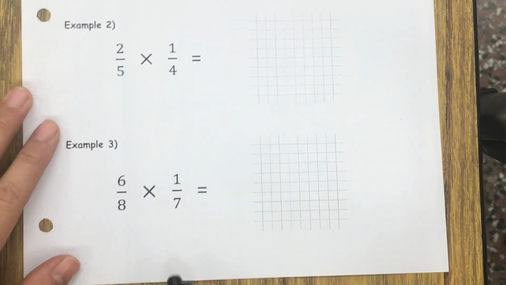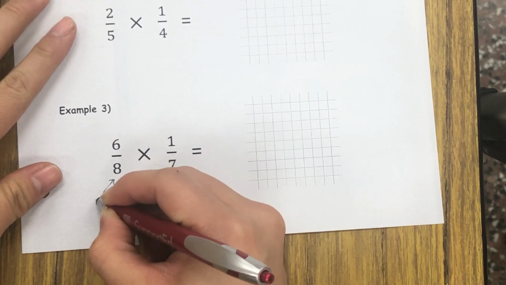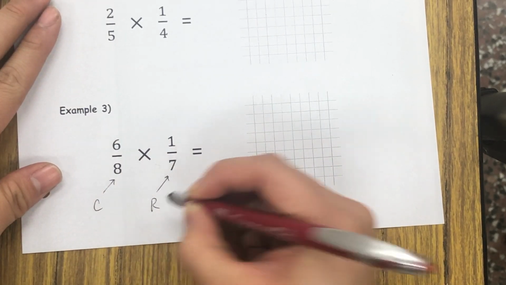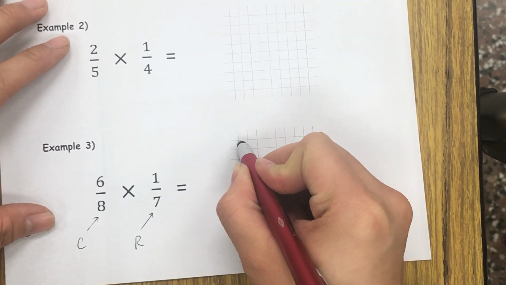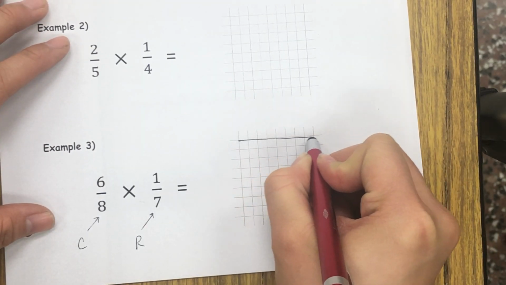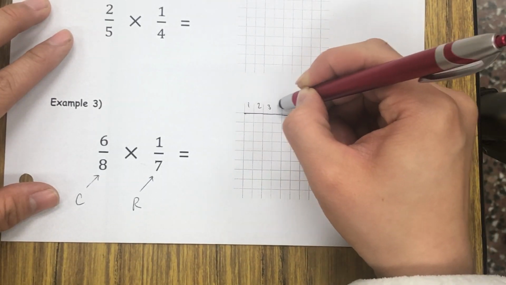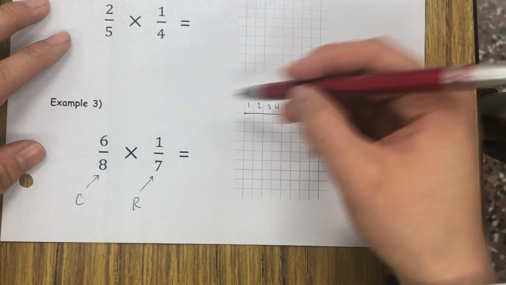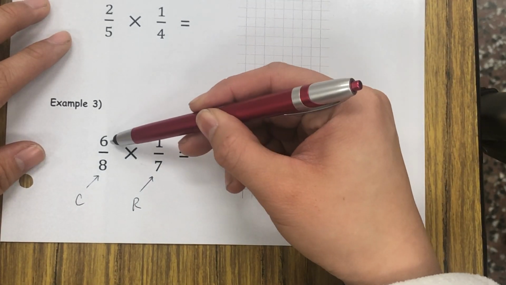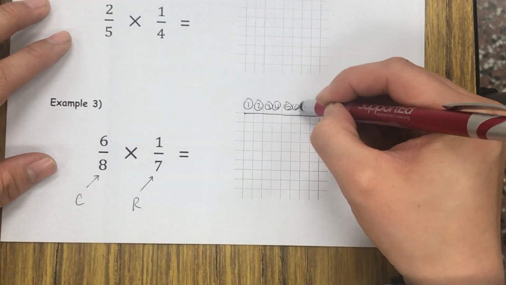Okay, let's do one more example. Example 3, 6/8 times 1/7. So this 8 tells me how many columns. This 7 tells me how many rows. I'm gonna make 8 columns. So I'm gonna draw a line the length of 8 cubes going across. 1, 2, 3, 4, 5, 6, 7, 8. I'm not gonna shade in all 8 though. I'm gonna shade in 6. The 6 out of 8. So I'm just gonna circle these 6 so I know that's how much I'm shading in.